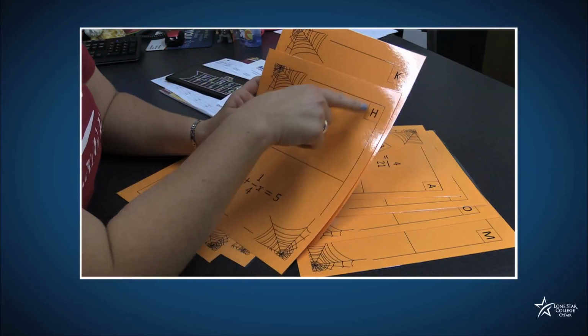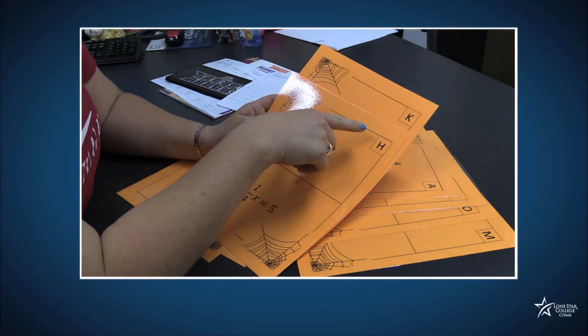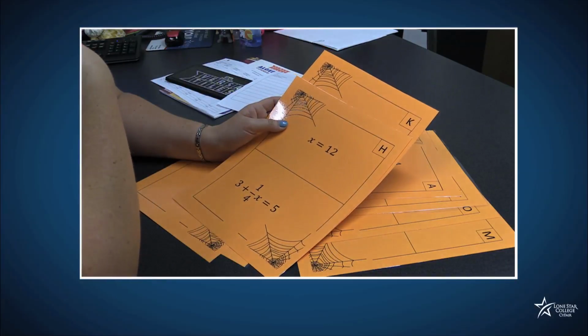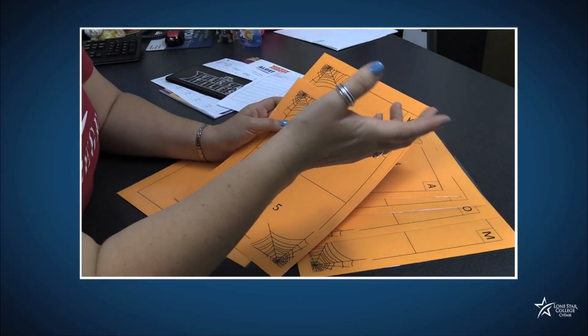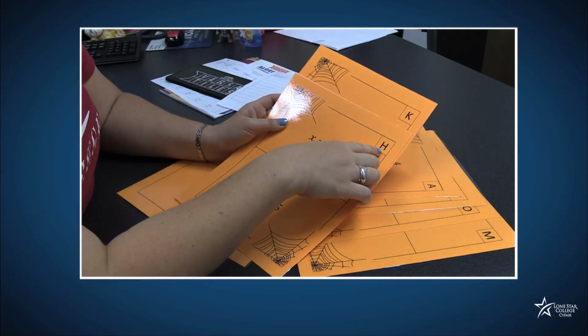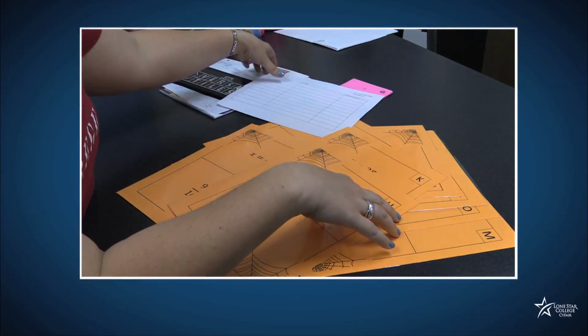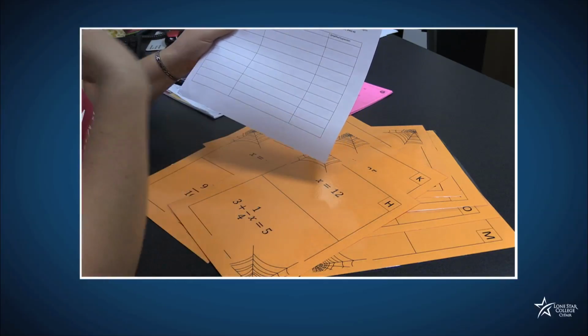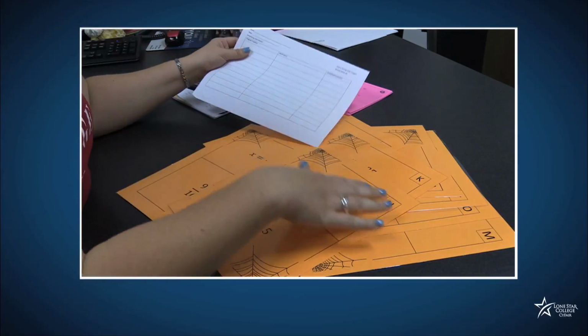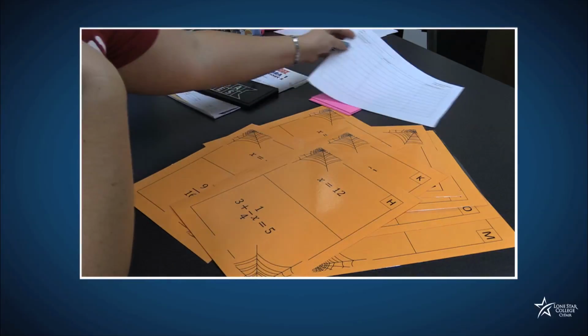You see the letters in the corner. Sometimes I will do that to keep up with where they are. And it helps me know. It's usually a word spelled backwards or a phrase spelled backwards. They don't really know what the letter's for, but when they write their letter on their recording sheet, if I leave a space for them to write their letter, I can quickly check to make sure they did all their work correctly. So the letters you don't need, but it kind of helps for reference.